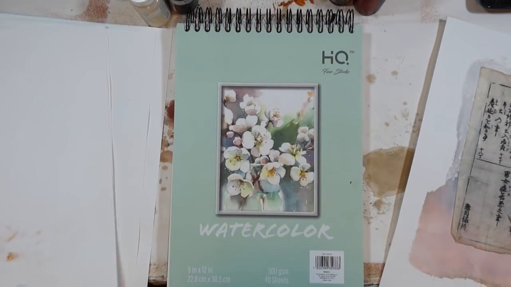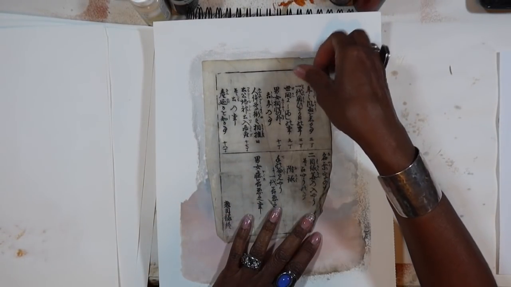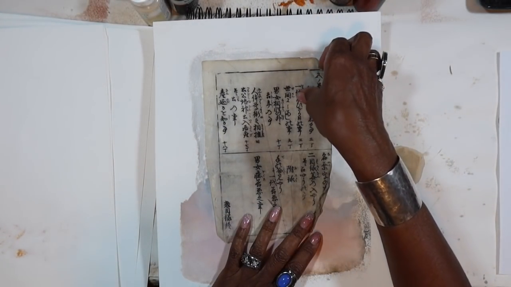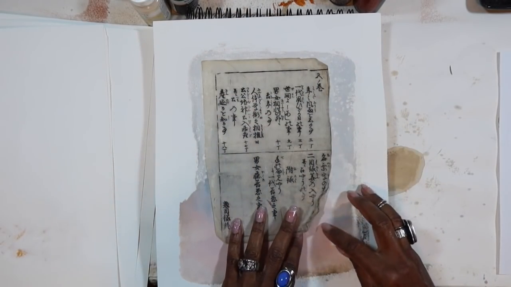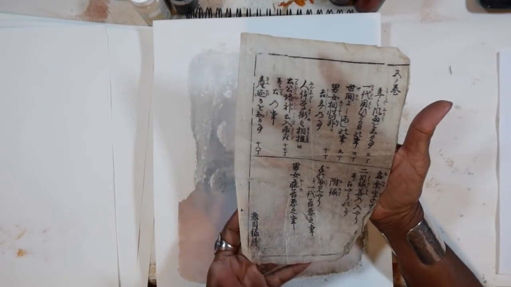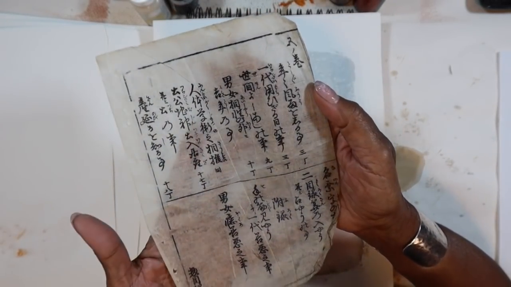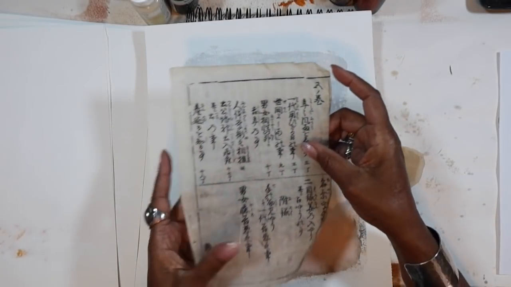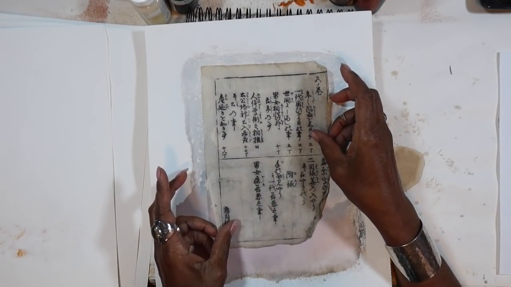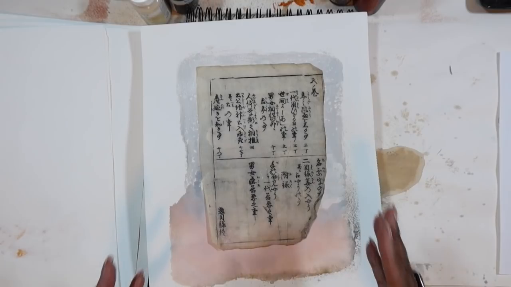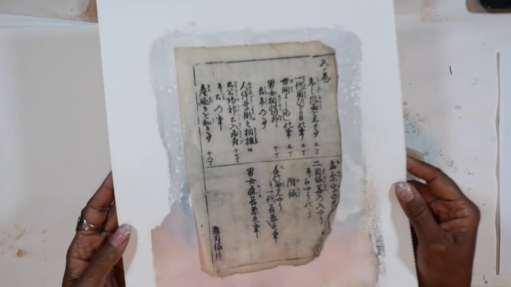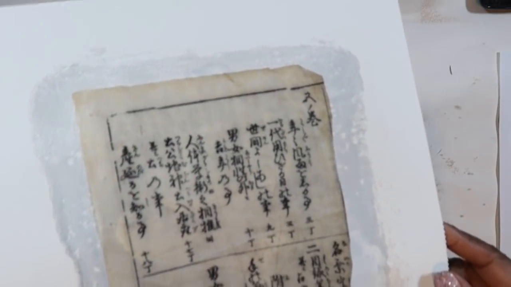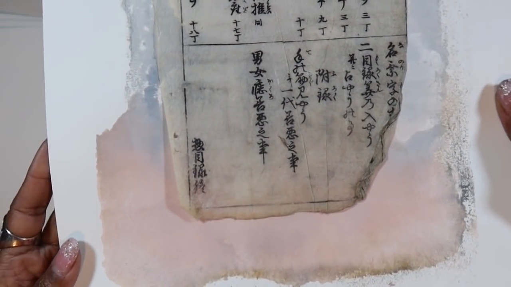So for instance, I may take just this beautiful, very vintage piece of Japanese paper that's like 100 and something years old, and then just choosing a background, I may simply use this as a way to frame this beautiful old document, and just having that really subtle etheric water kind of feel behind it.